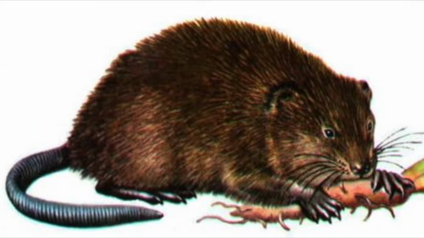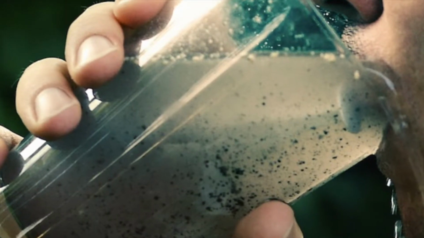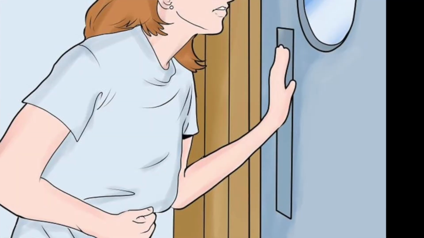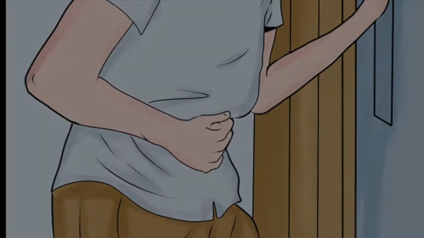Carried by beaver and muskrat, giardiasis can also be carried by several other animals. Infected animals will contaminate the water with their feces. Drinking water that is contaminated with Giardia will not affect muskrats and beavers, but will harm humans. If contracted, victims will experience fatigue, diarrhea, cramps, and weight loss.